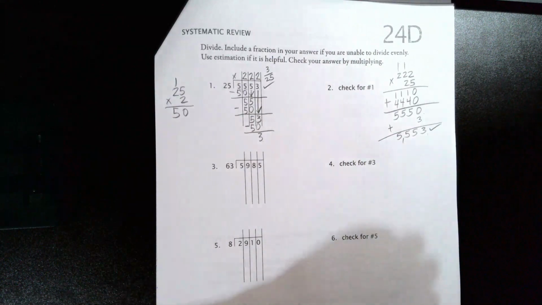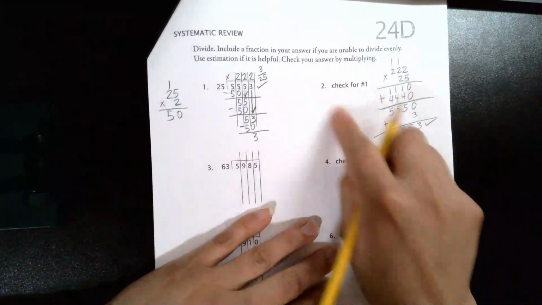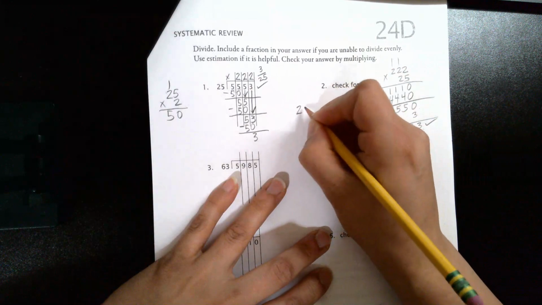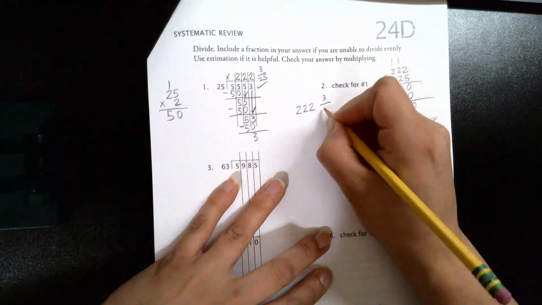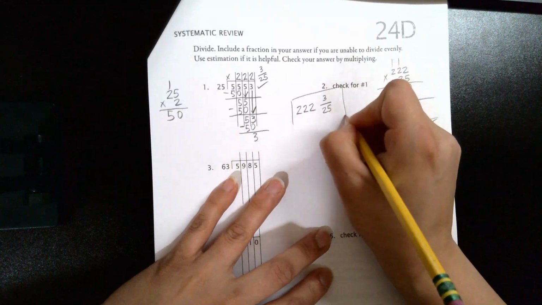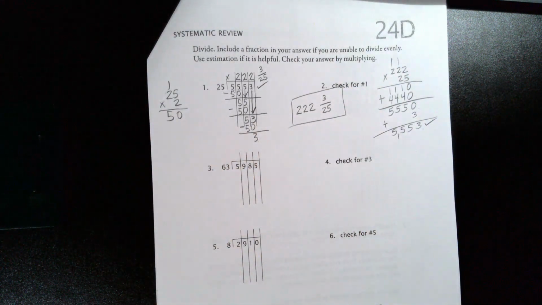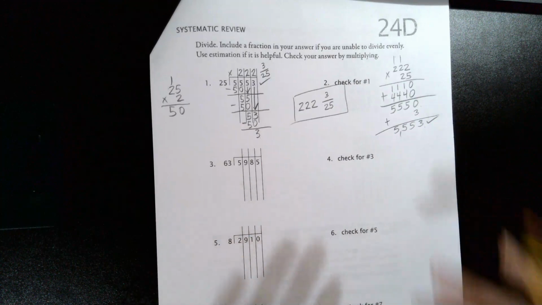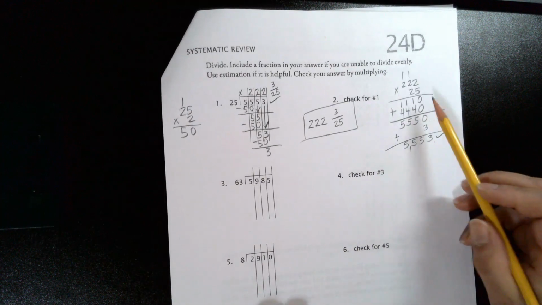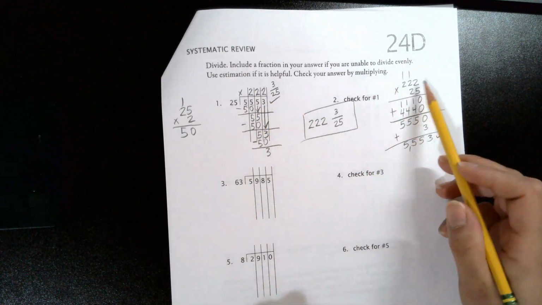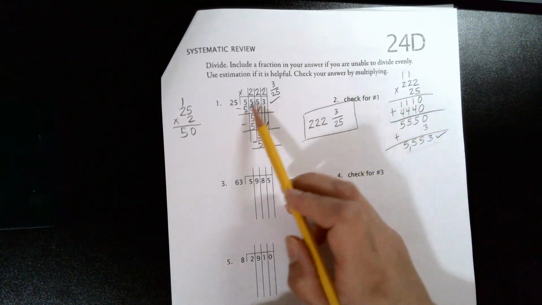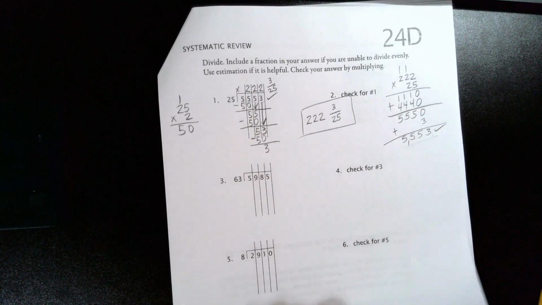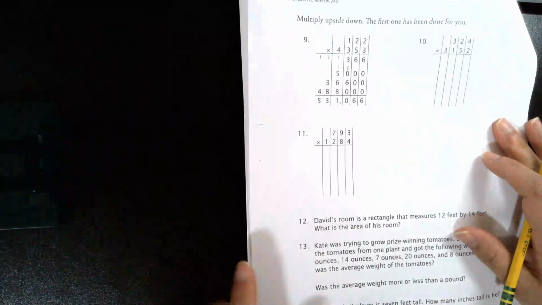This checks out. And then over here, you see how you have all this extra space? You can go ahead and put that 2,223 over 25 and box it in. Okay? That way you know, okay, my answer's boxed in. It's good to go. You see all my work, but my answer's boxed in. Okay? So that's how you do these kinds. The check is just, now you have to multiply this to make sure you go back to your beginning number. Okay.